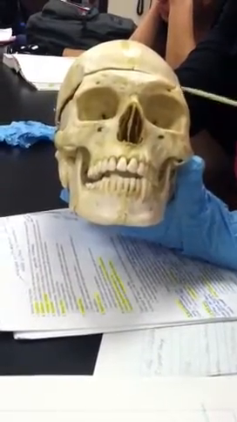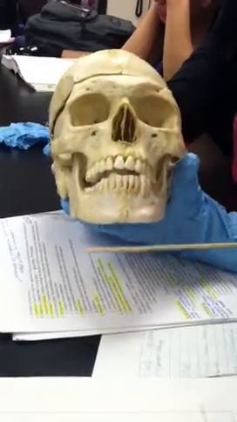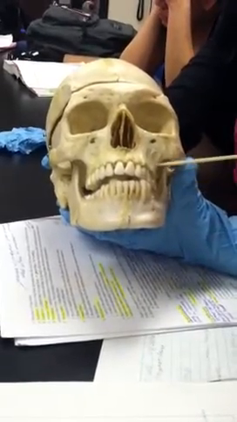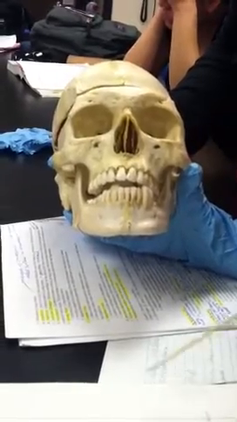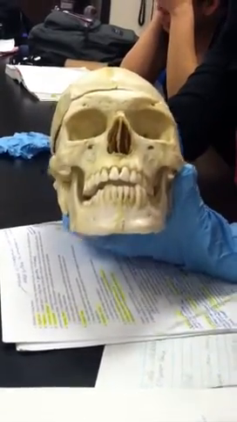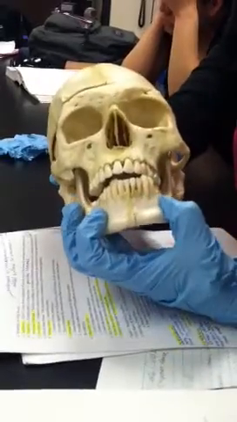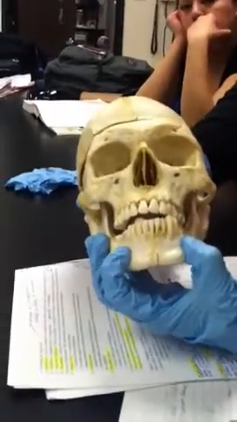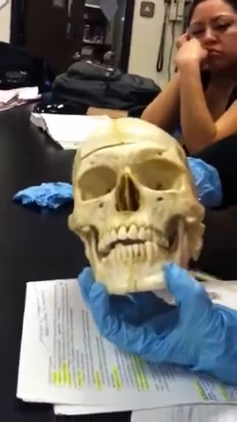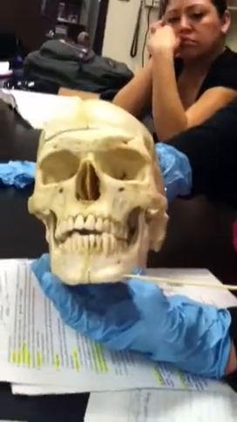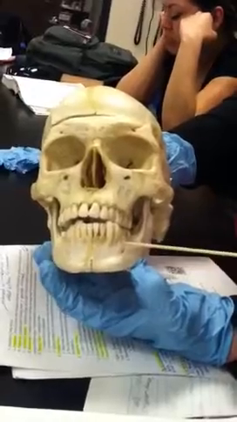And you have the infraorbital fissure, which is the inside of this eye, but I don't think we need to know it. And then, what else are we supposed to know? These down here. Oh, the holes in the bones down there? The holes in the bones of your mandible are your mental foramina.